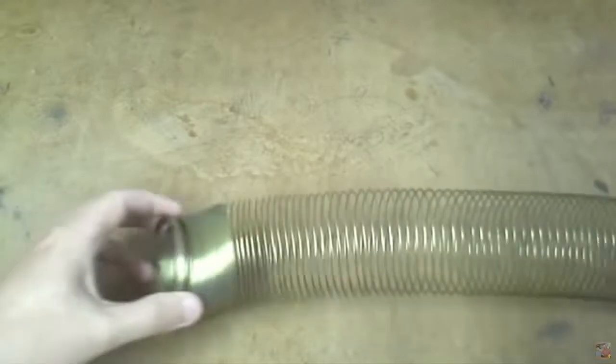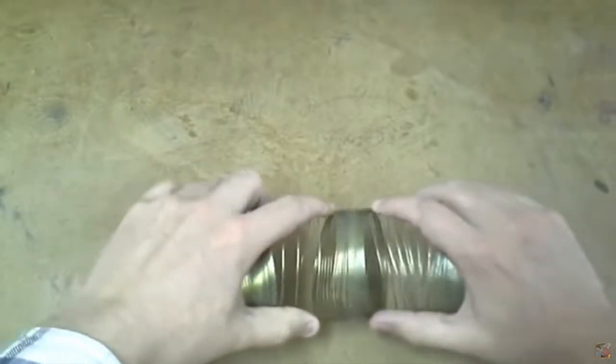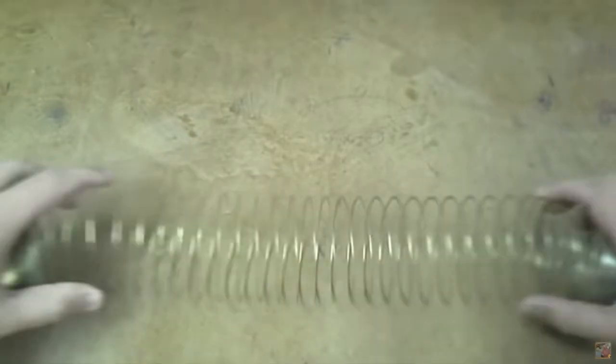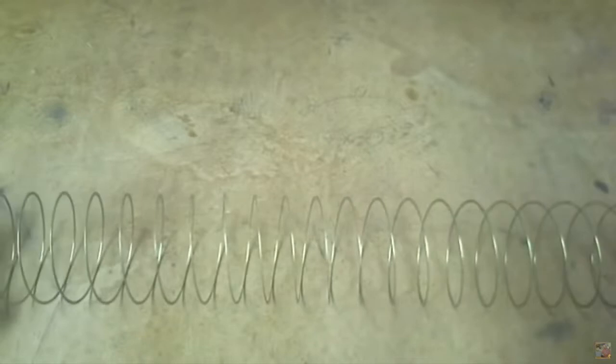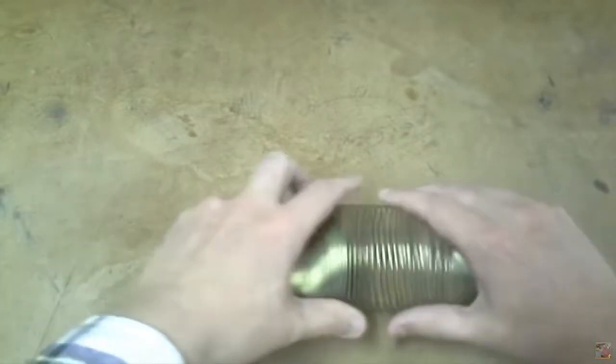So in this case, you can see that there's a part where the wave gets compressed and a part where the wave gets rarefied. And that these pulses move along in the same direction that the energy is flowing. So that's a longitudinal wave, like that. That's a transverse wave.